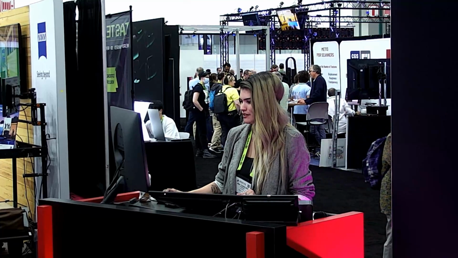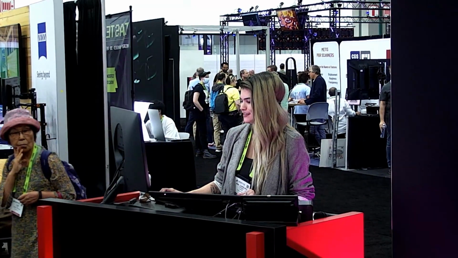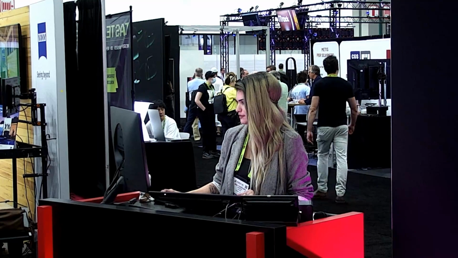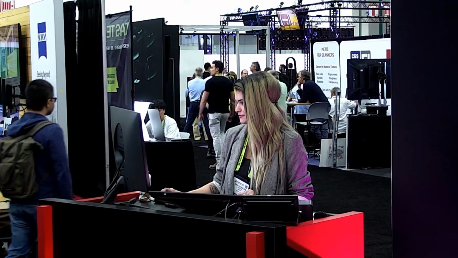I'm going to try to close Unreal and open it again, because it's not responding. SIGGRAPH, that's me. This is the beautiful launcher for when you open Unreal.